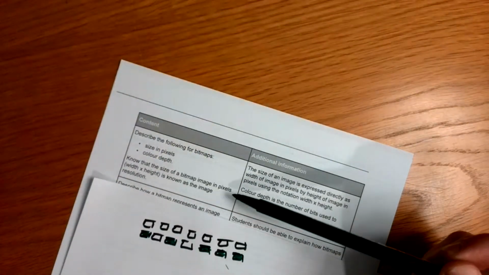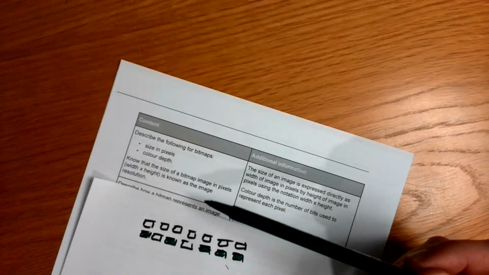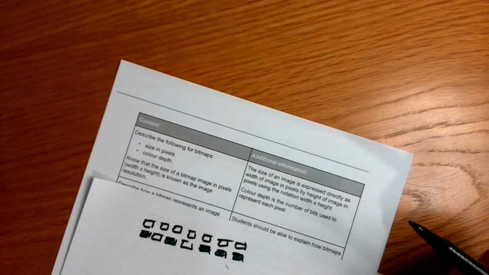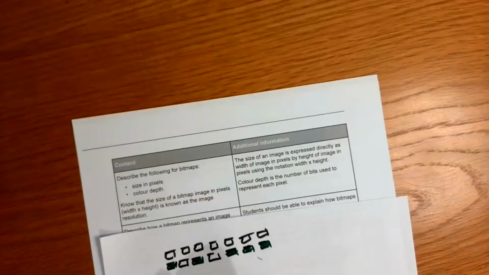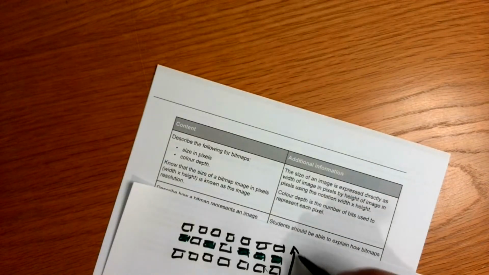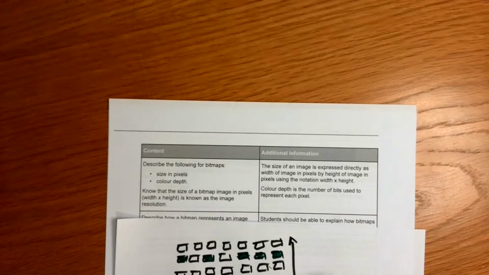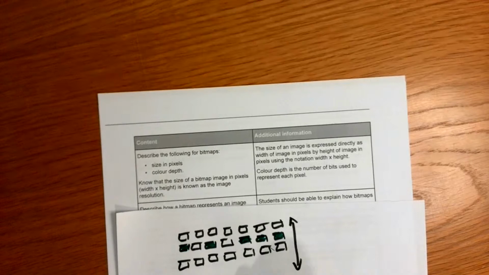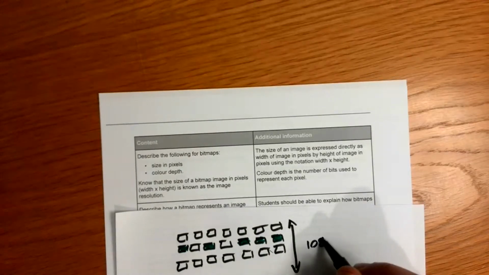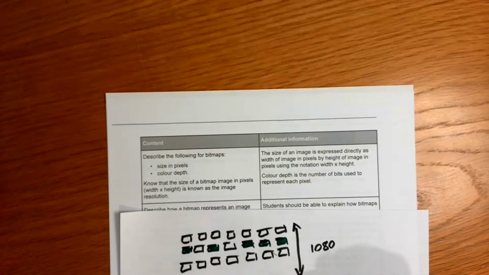Know that the bitmap image size is the pixel width times the height, and is known as the image resolution. So the number of pixels that you have in an image represents the resolution. The more pixels you have in your width and your height, the better. In HD, I think it's something like 1280 by 1080, I can't remember off the top of my head.